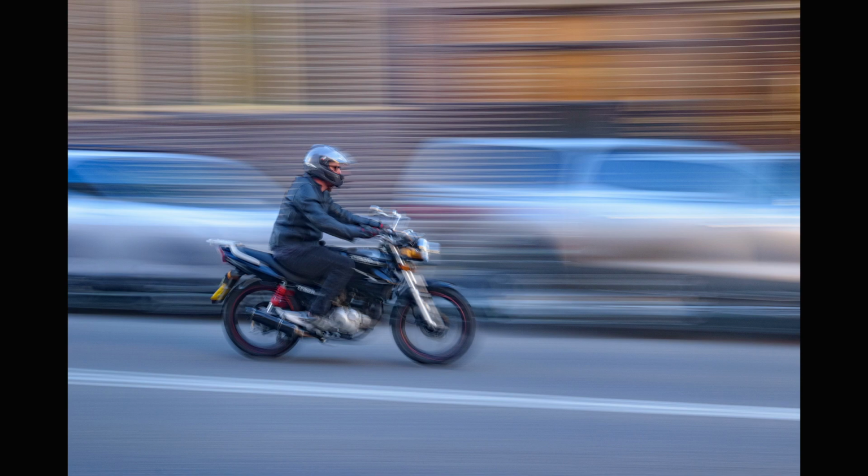Then we have intentional camera movement. When we're using natural light, we can use a slow shutter speed and just pan our image upwards or downwards or to the side and get these beautiful ethereal images simply by moving our camera during the exposure using a slower shutter speed. We can combine this technique with flash as well.